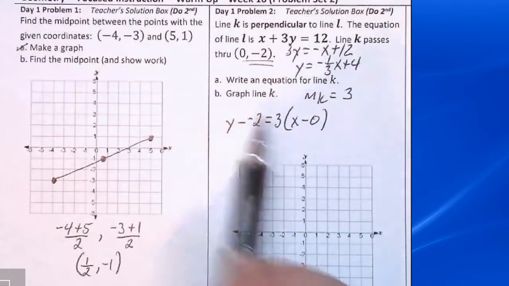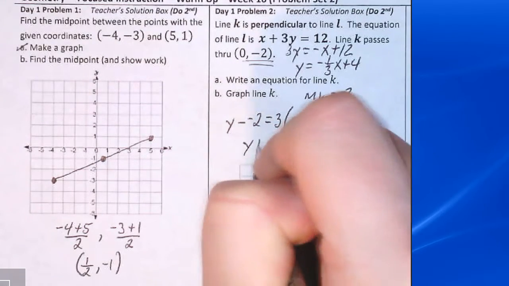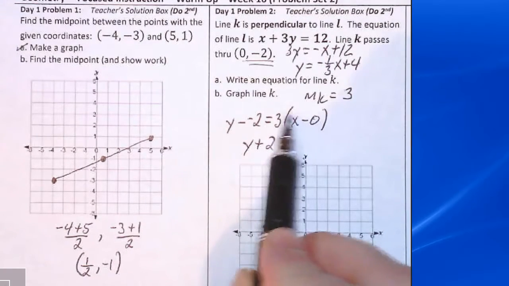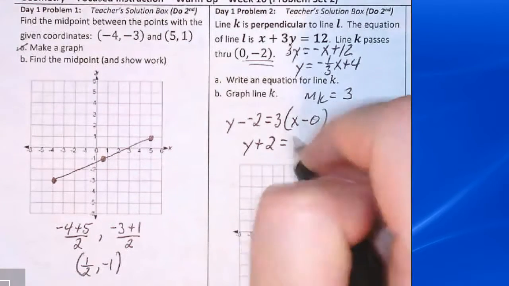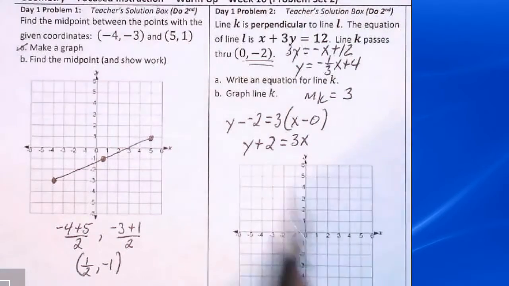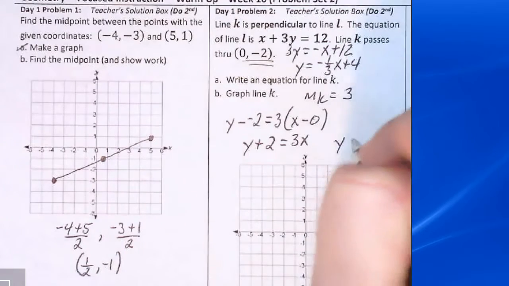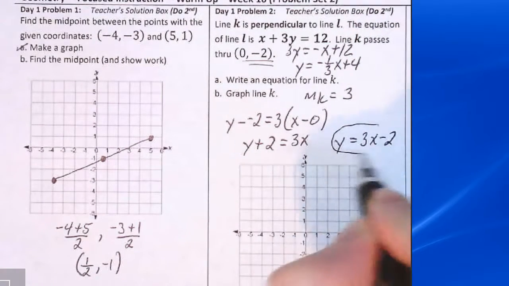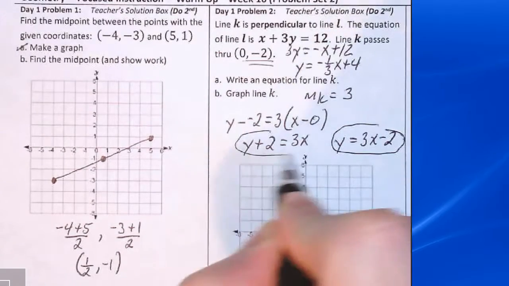This negative can be changed into a plus sign. And then if we do the distributive property here, we get 3 times x, which is 3x. So y plus 2 is equal to 3x, or y equals 3x minus 2. Any of these equations are fine.